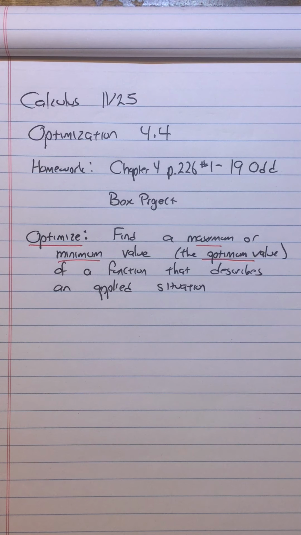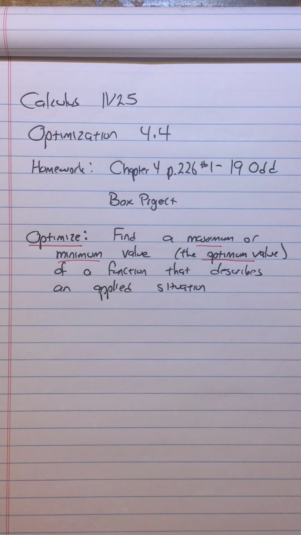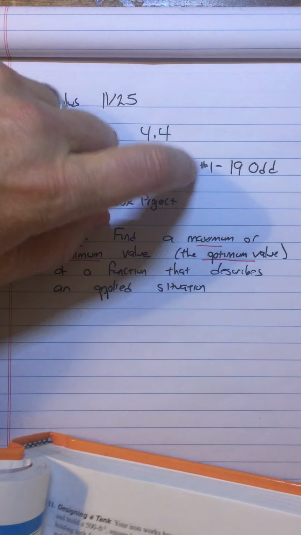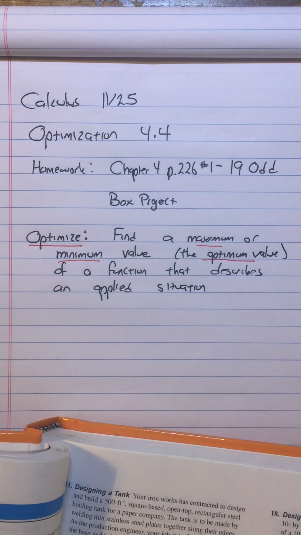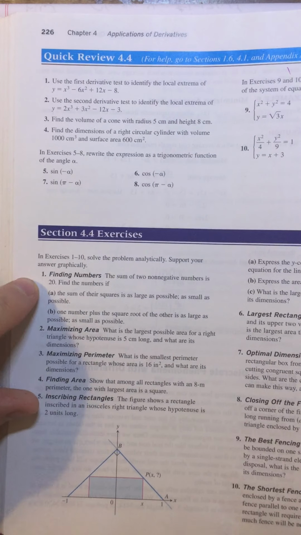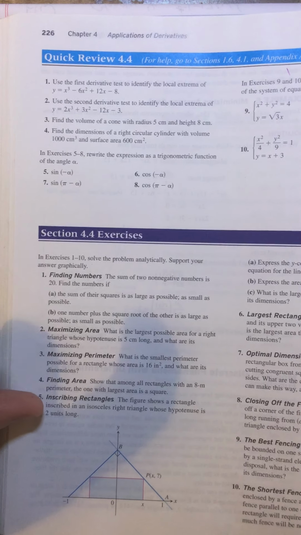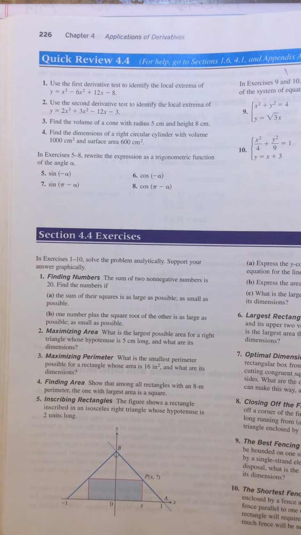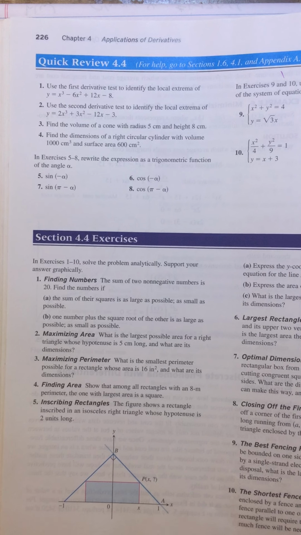Now our first example, we're just going to be cranking through page 226. You're going to do the odds and I'm going to do the evens, but sometimes I'm going to do your homework for you. In fact, in this one, number 1 has part A and part B. I'm going to do part A, you're going to do part B, because part B is harder. I want to do the easy one.